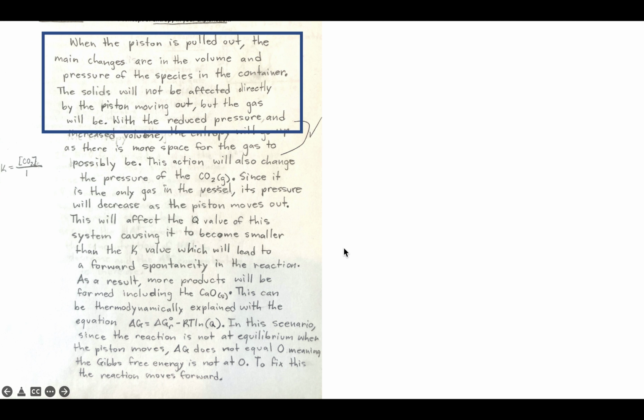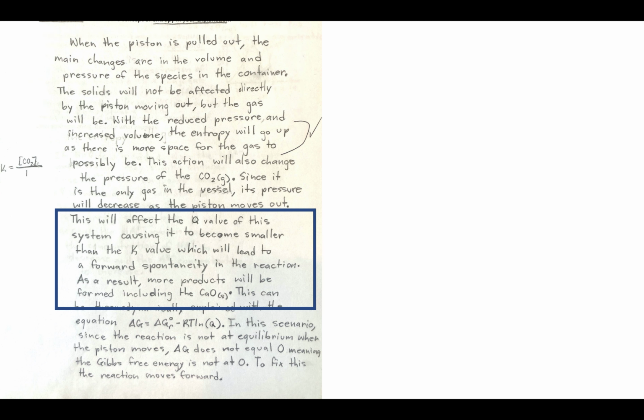So the idea here, many folks began with saying, okay, if we pull the piston outward, the volume's increasing, pressure's going down. Key thing there is it's going to be changing the pressure for the CO2 and largely leaving the description for the solids unaffected. They're just now in a large container. We have a description for what happens then in terms of how Q and K are no longer the same.